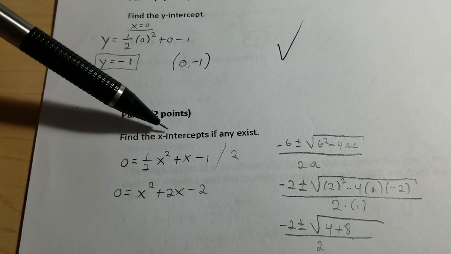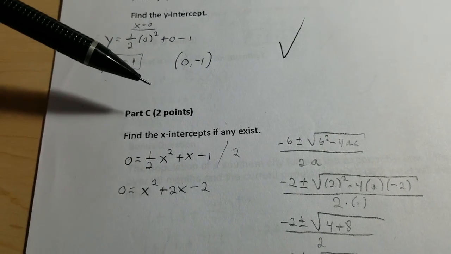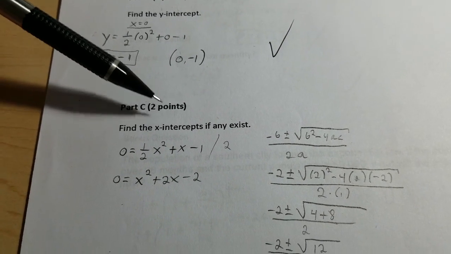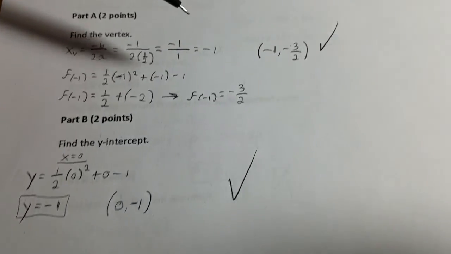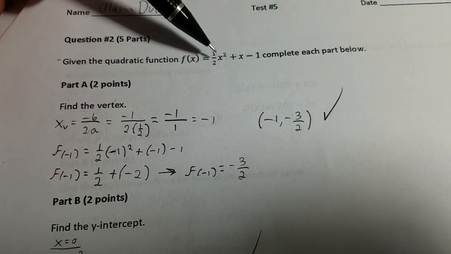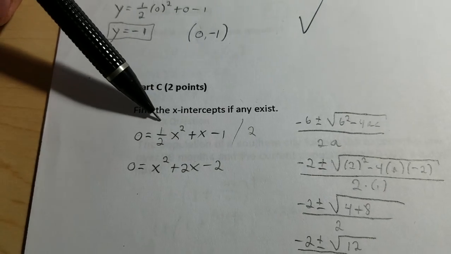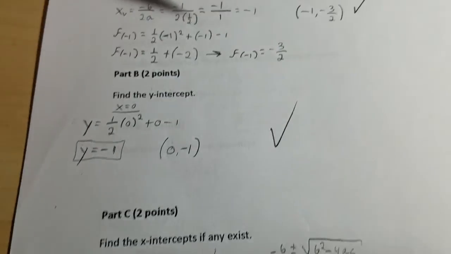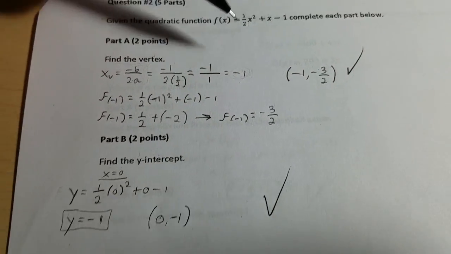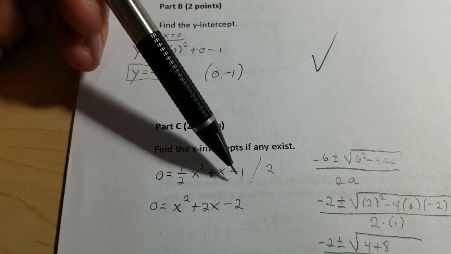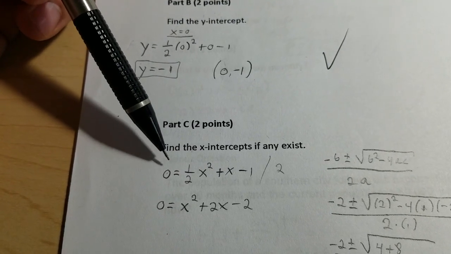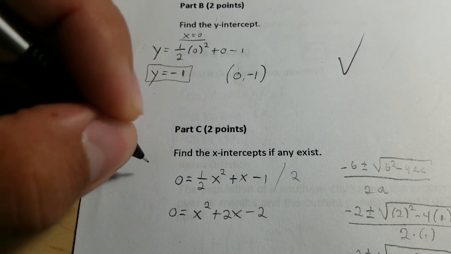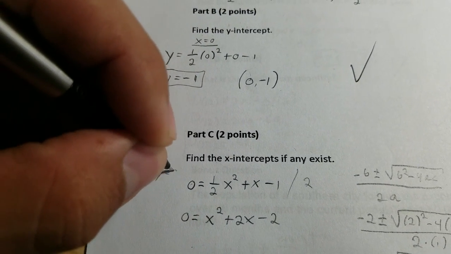Sometimes there might be one x-intercept, sometimes there might be two, sometimes there might be none at all. So in order for you to solve it, again, you can go back and use the same formula you are given. All you have to do is make sure that you have everything on one side, everything equals 0, because when you are solving for the x-intercept, that means that your y value, your y, equals 0.